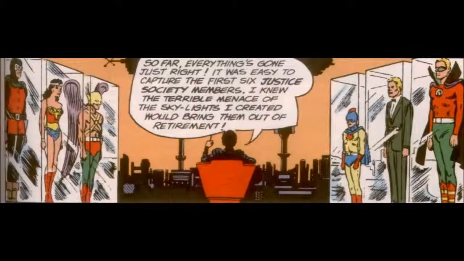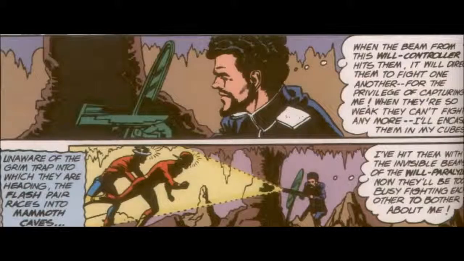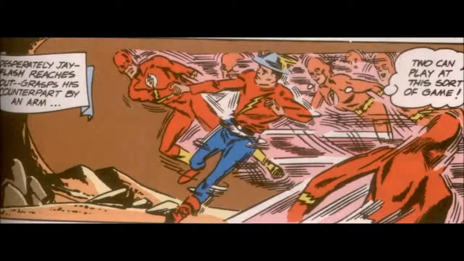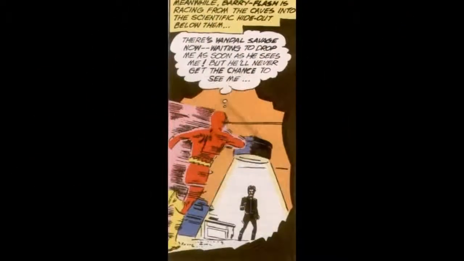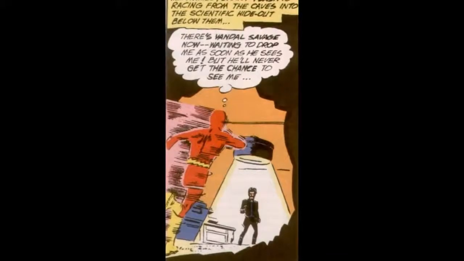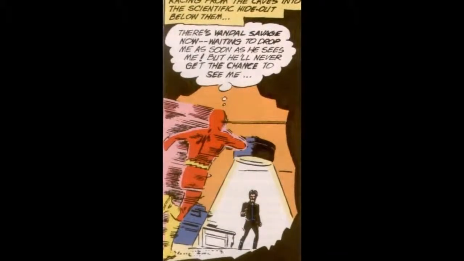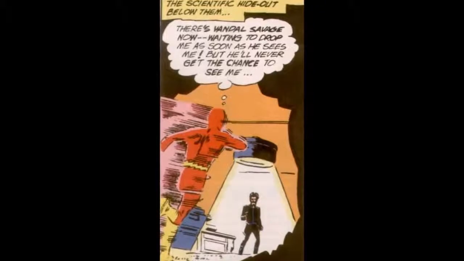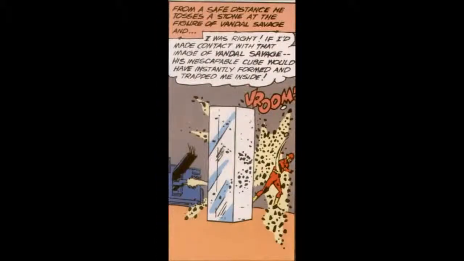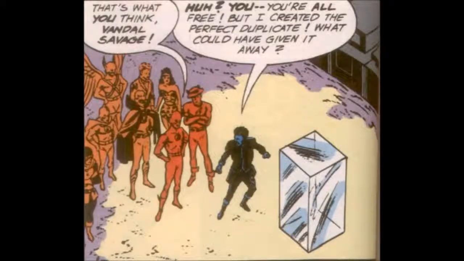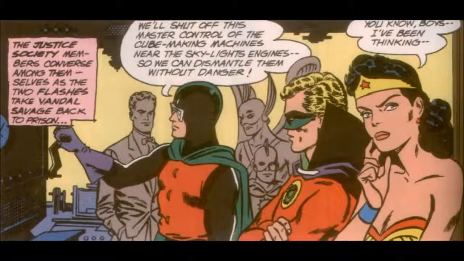We see Savage in his lair sitting around a captured Justice Society reminiscing about how he finally got revenge after the JSA sent him to jail. When Barry and Jay caught up to Savage, he used a weapon to make both Flashes fight each other and captured Jay after Barry beat him. While trying to capture Barry, Savage used an illusion machine projecting an image of himself to trap Barry in a suspended animation container. But before Savage was successful, Barry realized his trick and freed the heroes. This caused the JSA to once again defeat Savage.